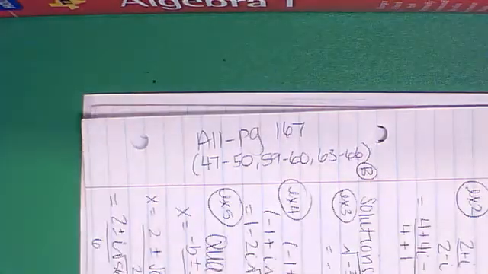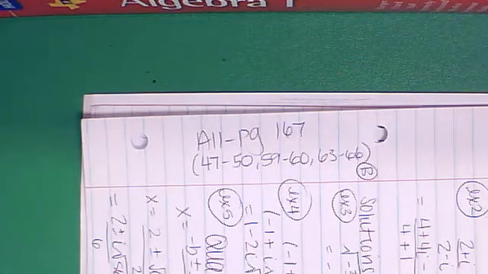The homework assignment for this was A11. It's page 167, numbers 47 to 50, 59 to 60, 63 to 66. If you get stuck on any of those, 47 to 50 are like examples 1 and 2, 59 to 60 is like example 3, 63 and 64 are like example 4, and 65 and 66 are like example 5.